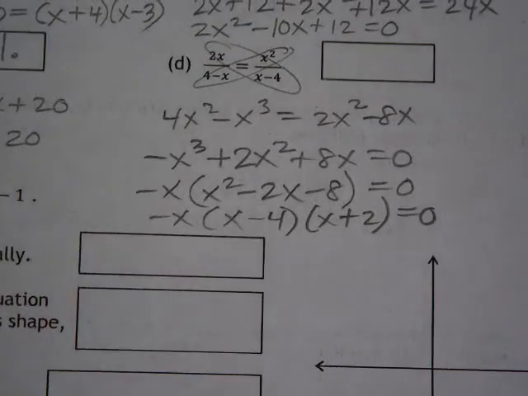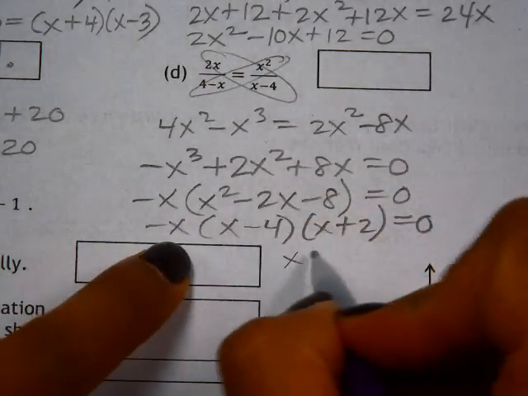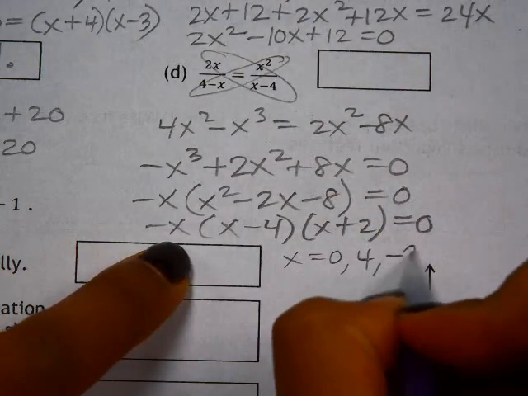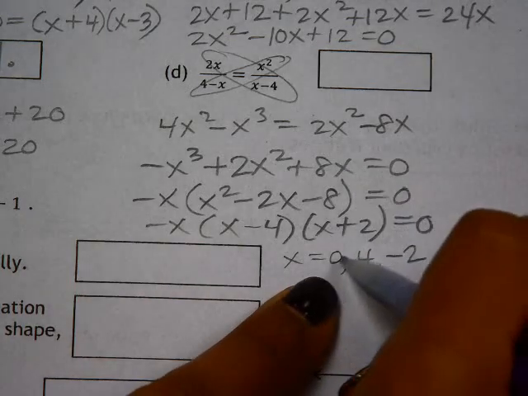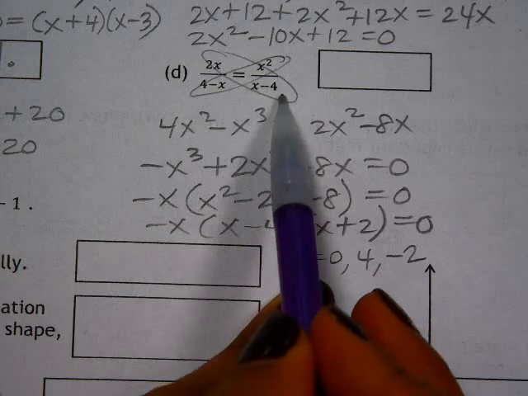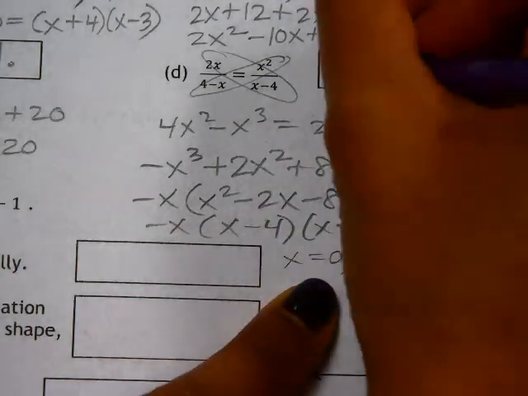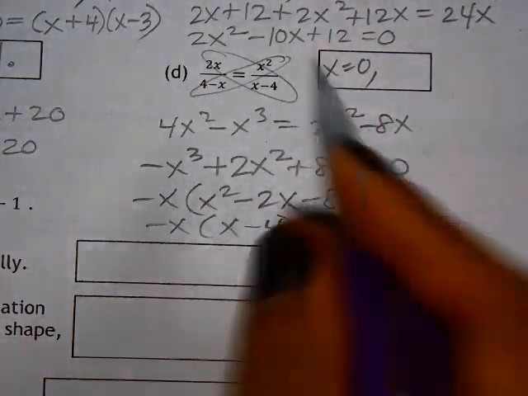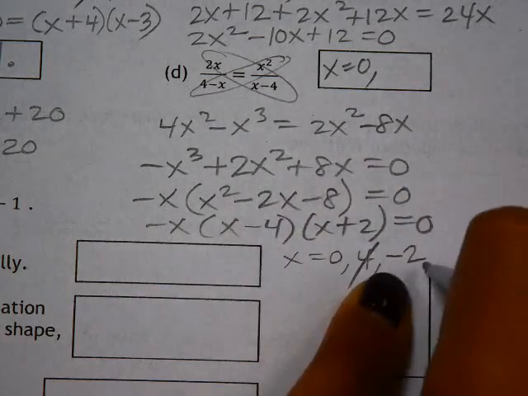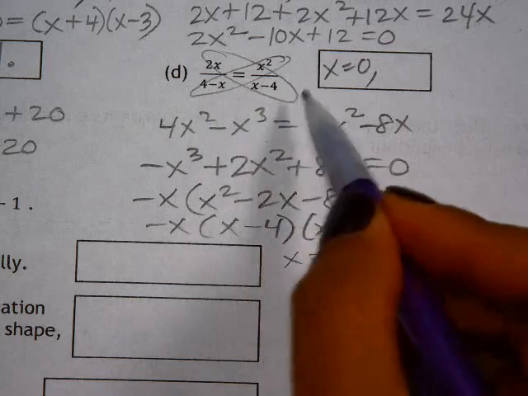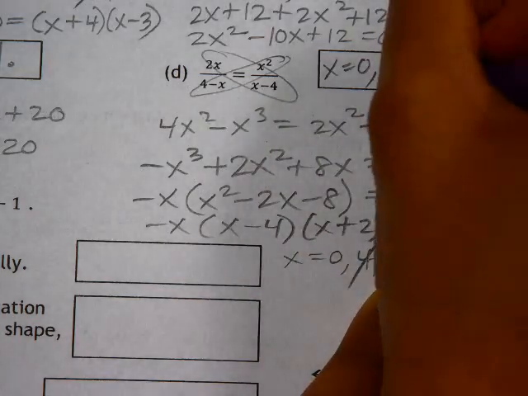Now we have three solutions here, 0, 4, and negative 2. We need to check all of these to check if any of them are extraneous. 0 doesn't make either denominator equal to 0, so that is a solution. 4 does make the denominators equal to 0, so that's extraneous. And negative 2 does not make the denominator 0, so negative 2 is also a solution.